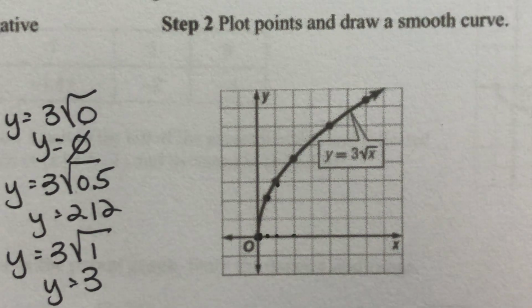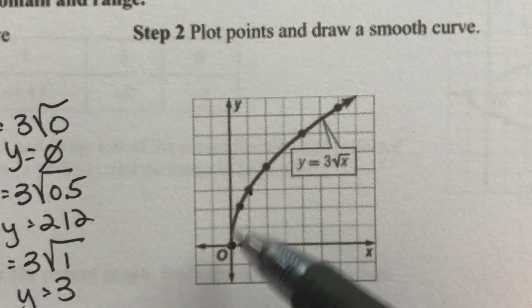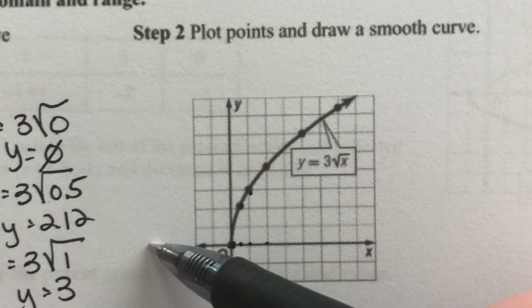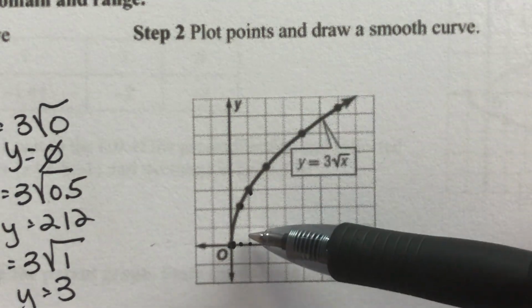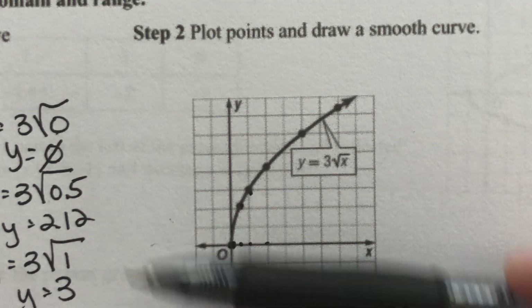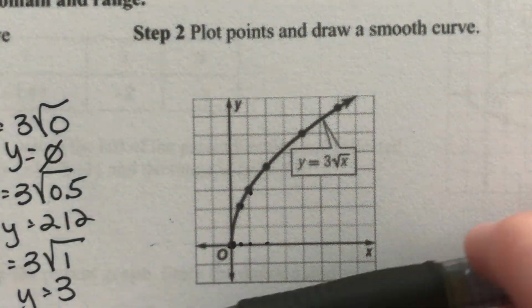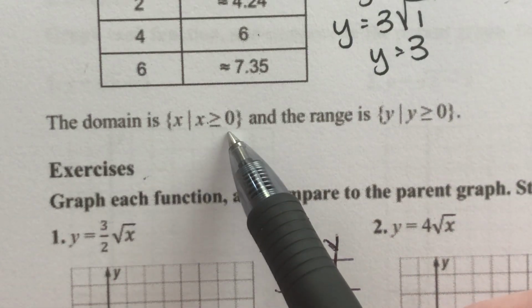Right, so this is the graph. Now it looks a little different from the parent graph. It's a little taller, it goes up a little further, but none of the x values are negative. None of them start over here. And none of our graph goes below the x-axis, so none of our y values are negative. None of our x values are negative, none of our y values are negative, so our range and domain are the exact same. The domain is x has to be greater than or equal to 0.